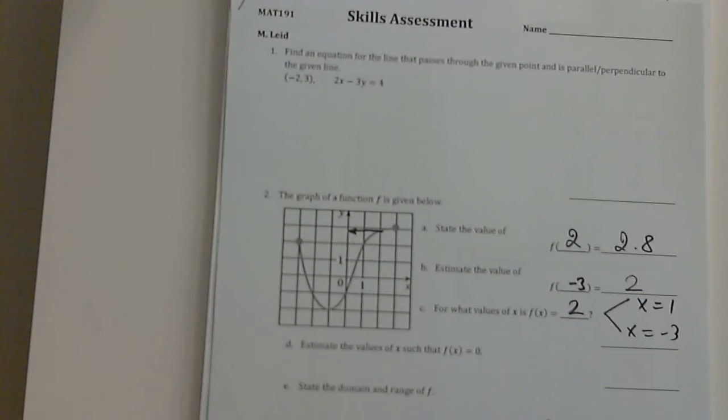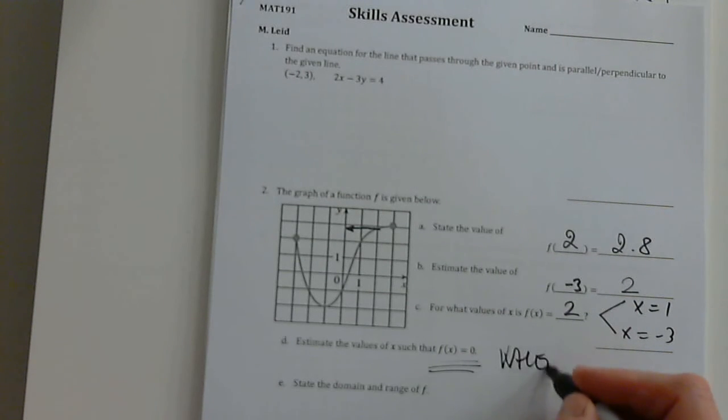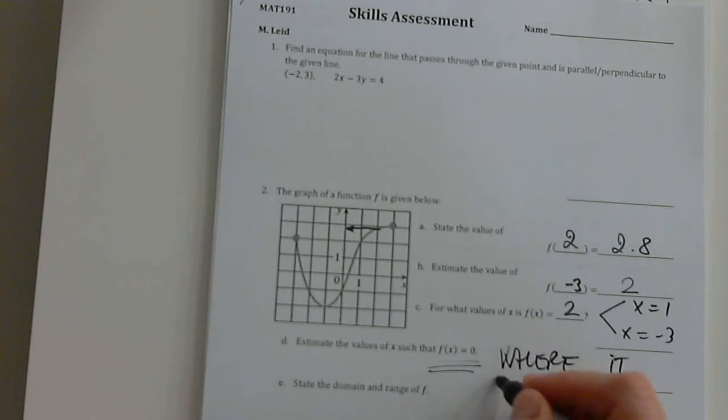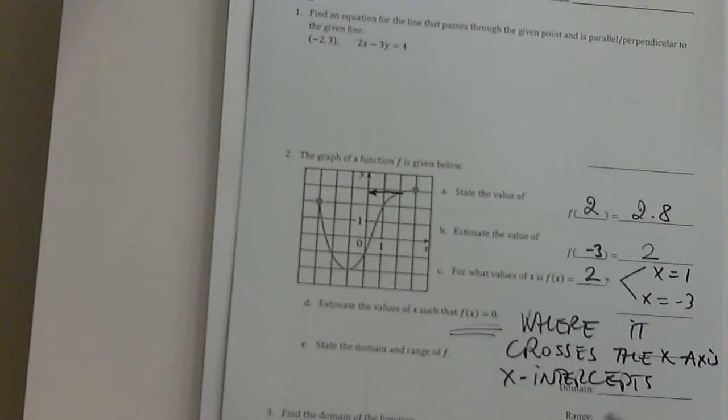So this is extremely important. Where it crosses the x-axis, that's one answer. The other answer is x-intercepts. And the third answer is the zeros of f of x.